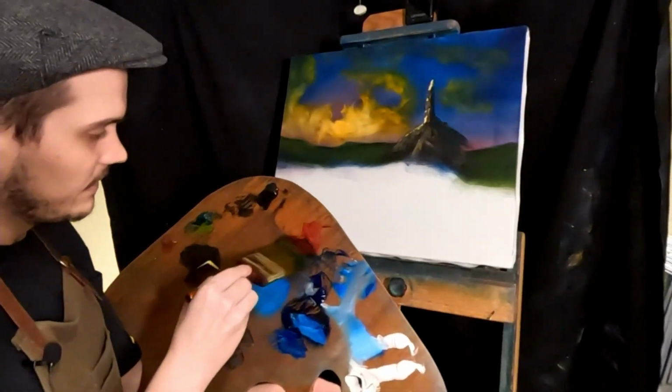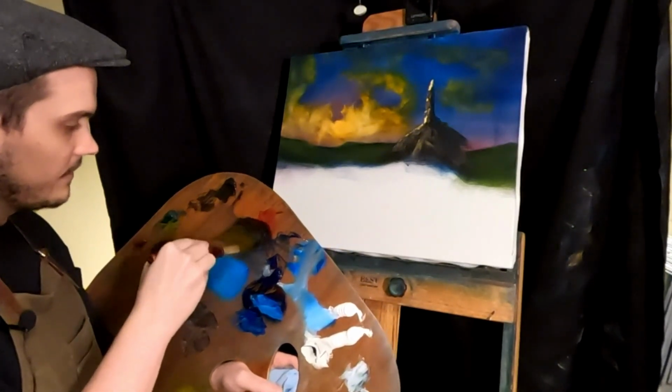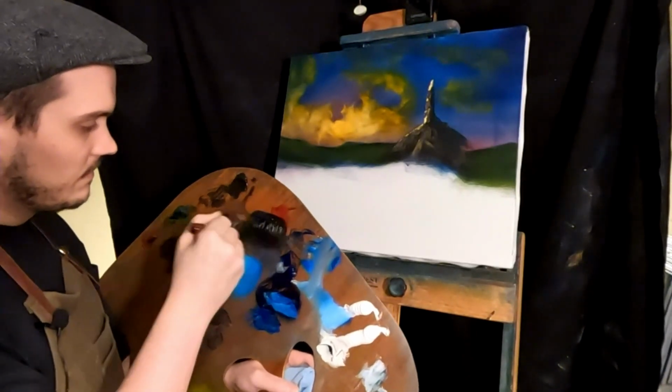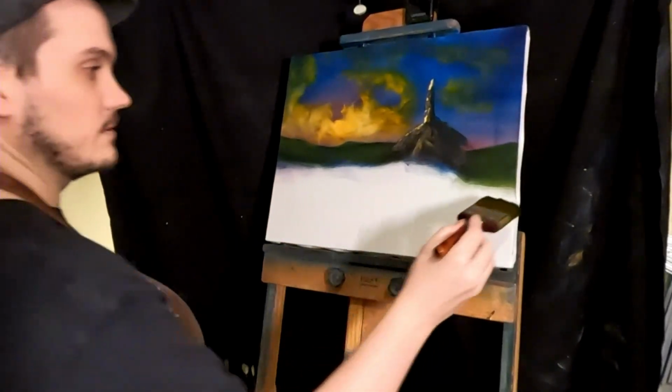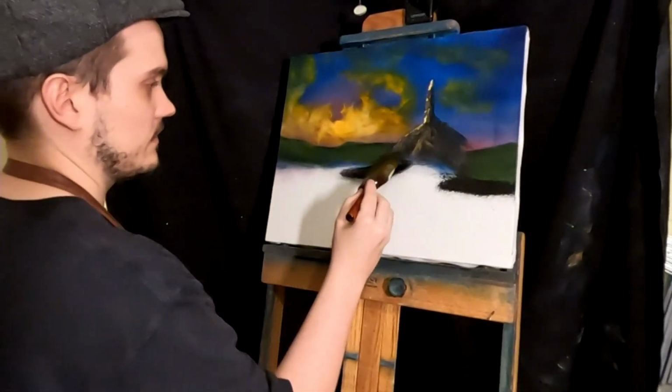All right, let's use the dark colors: blue, crimson, maybe some black. Probably too much black. Now we're just gonna throw in this whole space down here.